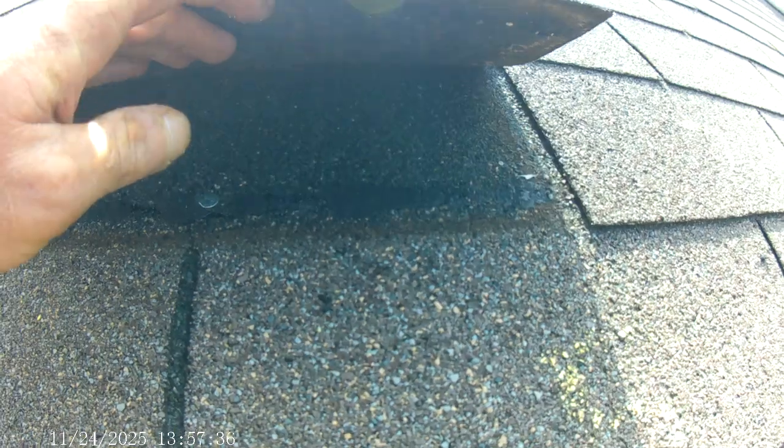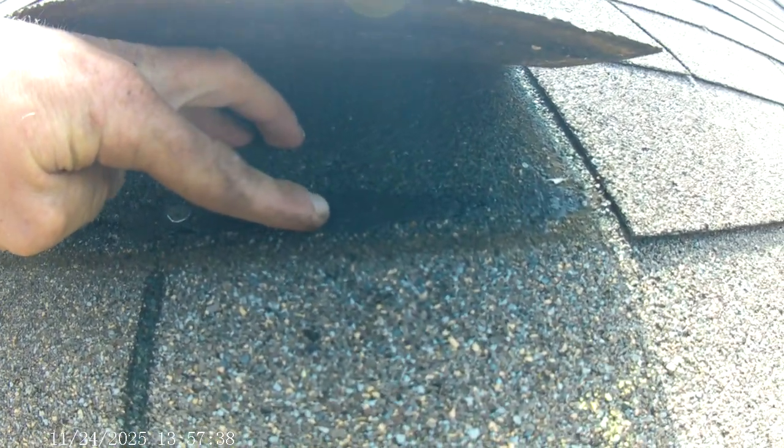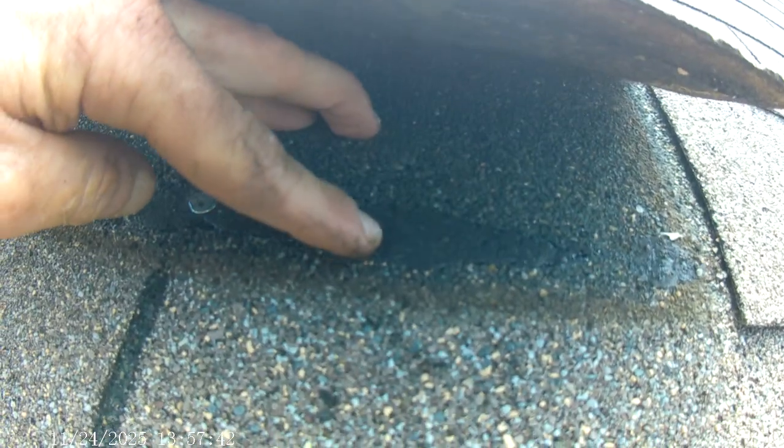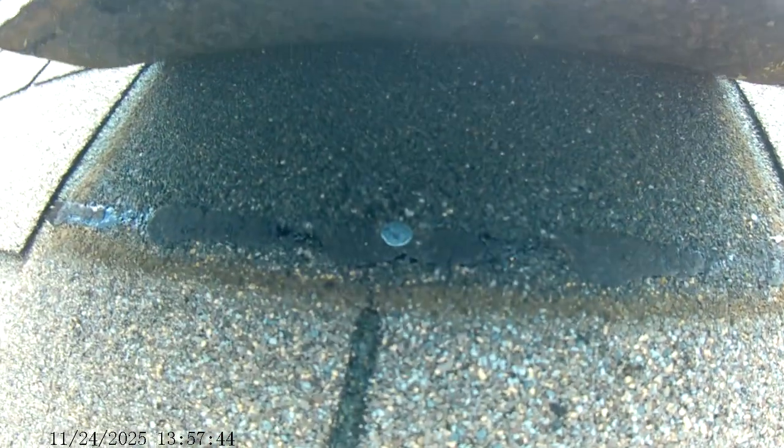You can see where all that matting transfer stuck onto the top of that shingle. You can see that's covering up the tar line, so those shingles will not be able to reseal properly.